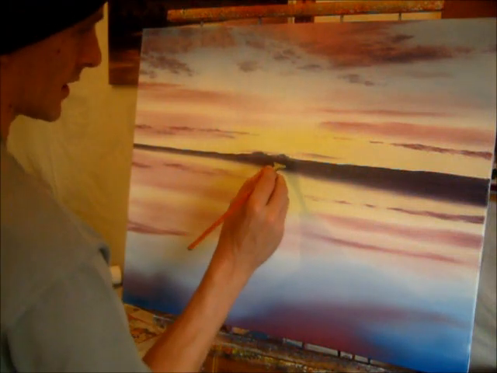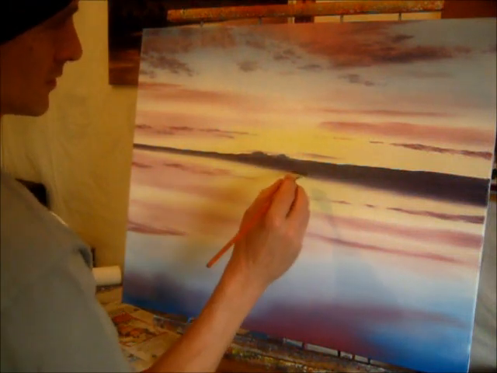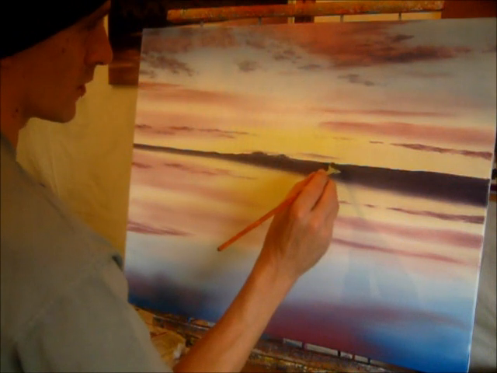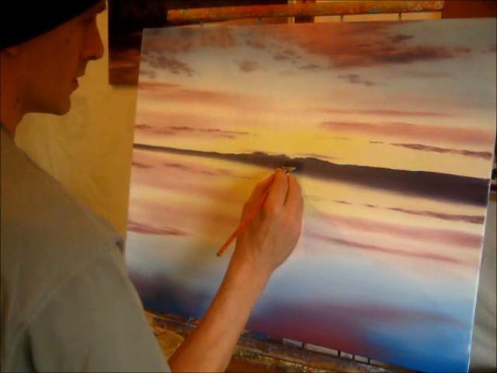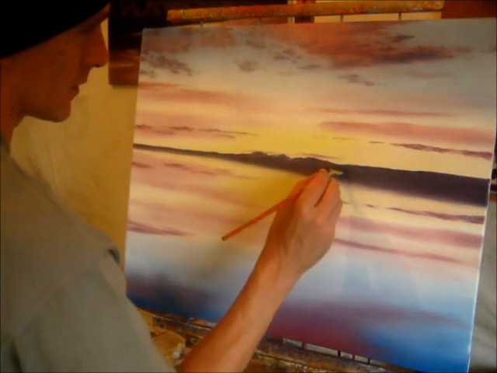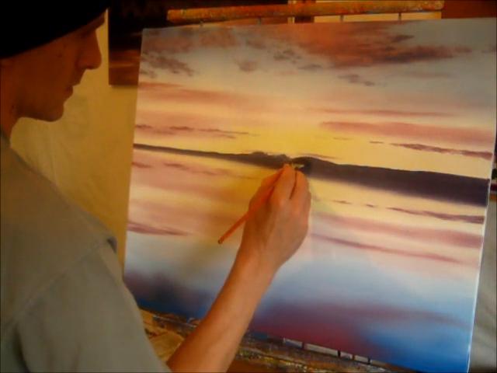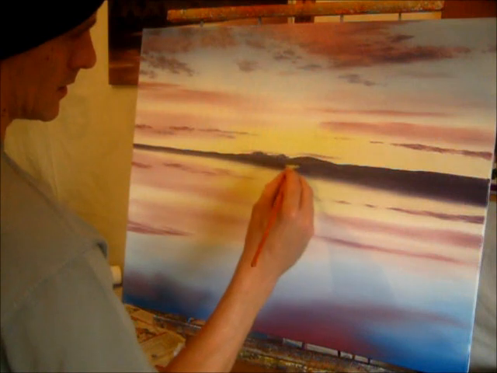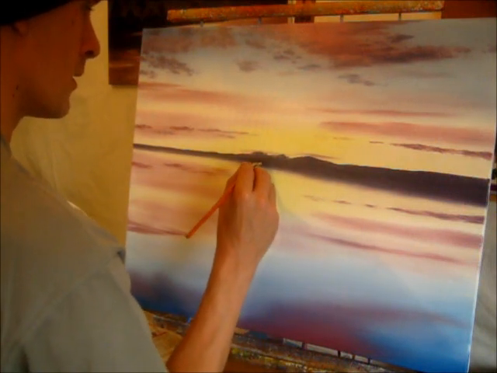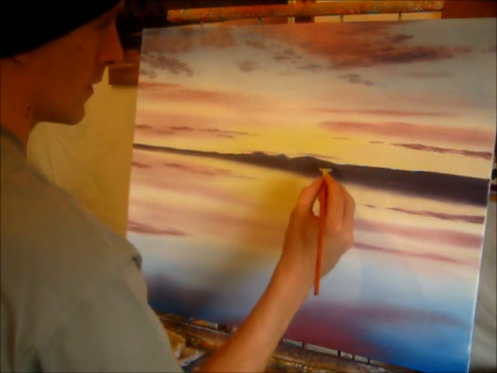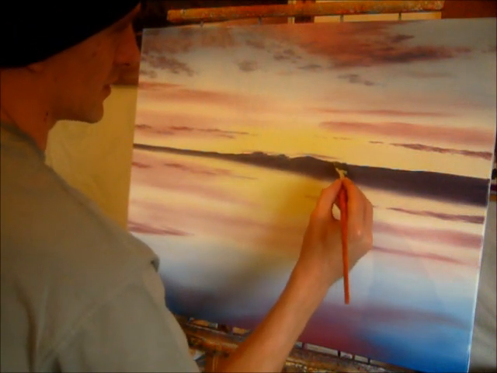Or really stand out. I just want it to be quite subtle. Maybe got a little rock area comes in slightly in front of it. There. And then we've got some more trees just in here.